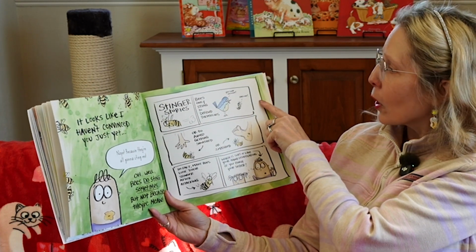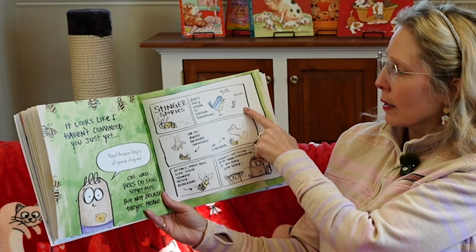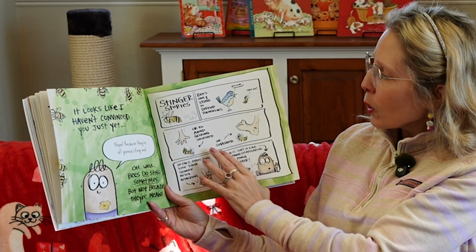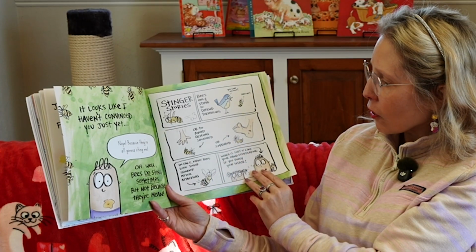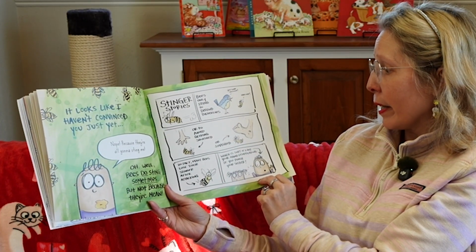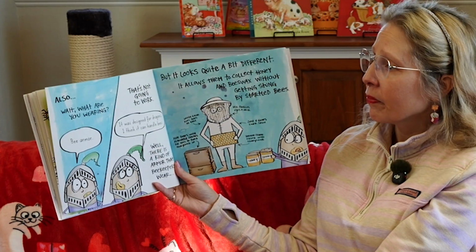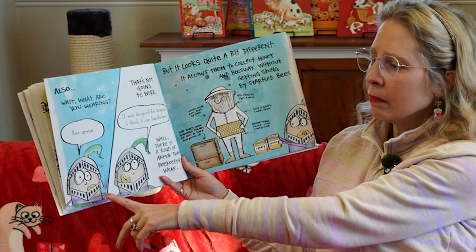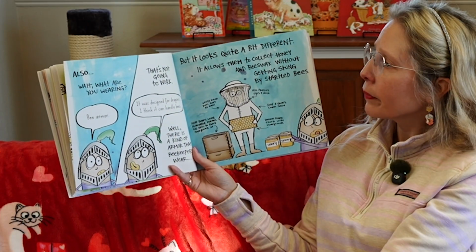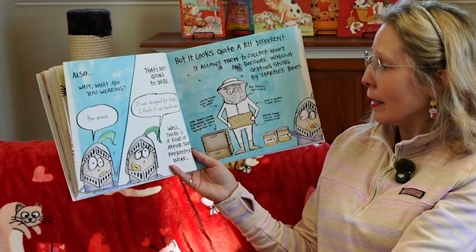Here's some stinger stories. Bees only sting to defend themselves. You look delicious. Back off. Or to avoid getting squished or smashed. In fact, many bees lose their stinger after attacking, which is sort of like your hand disappearing after you pinch your sister. Also, what are you wearing? Bee armor. That's not going to work. It was designed for dragons. I think it can handle bees.